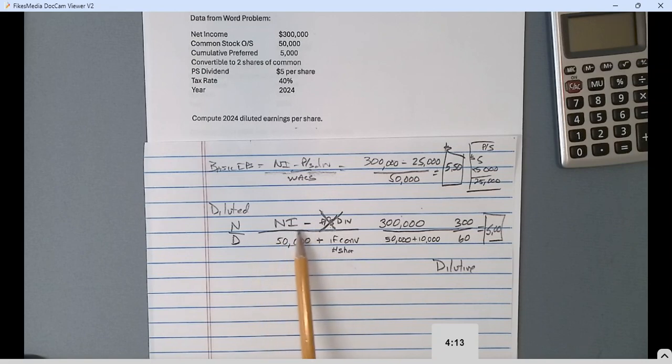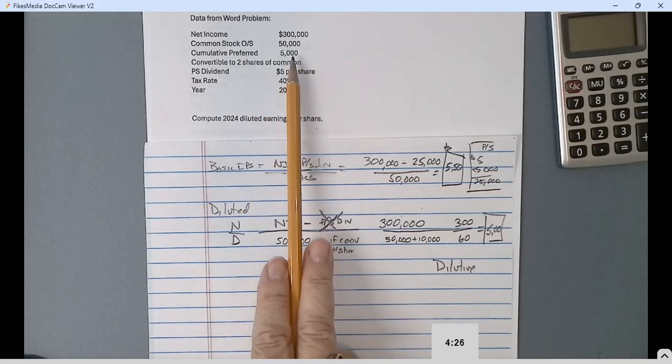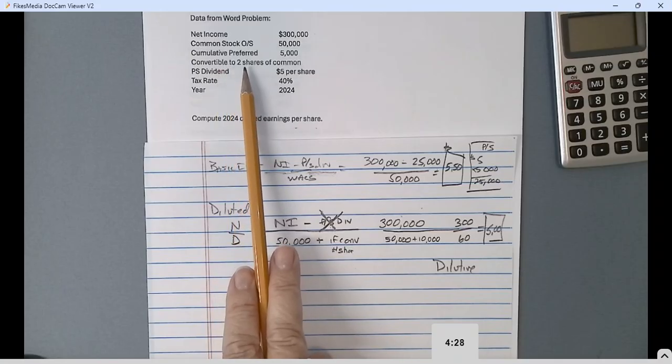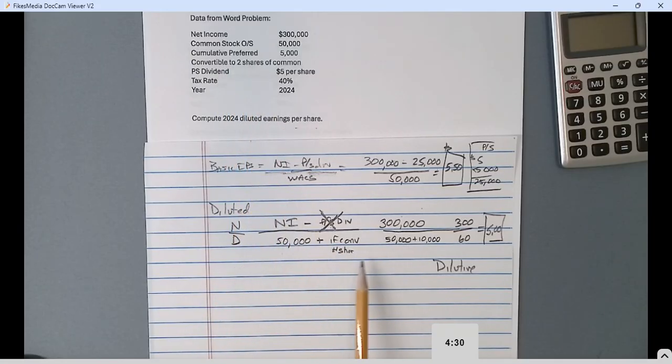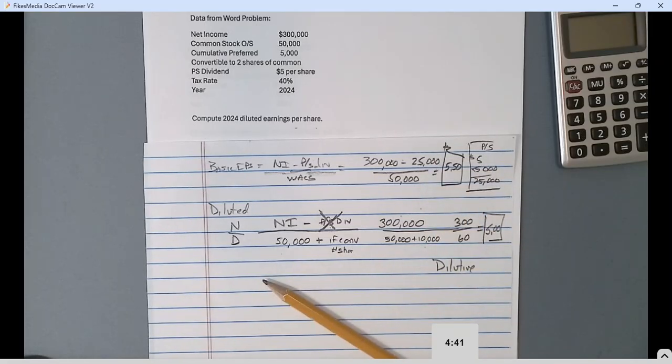So again, the net income, the number of common stock shares plus the number if converted. In this case, it was 5,000 preferred stock would be convertible to 2 shares each. So it would be 50,000 plus 10,000. So 300 divided by 60 is 5. So this is dilutive. Okay, preferred stock.